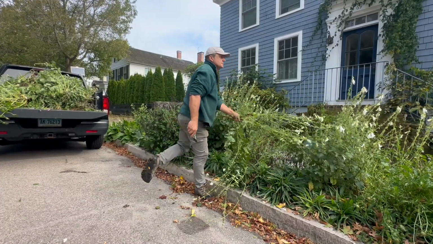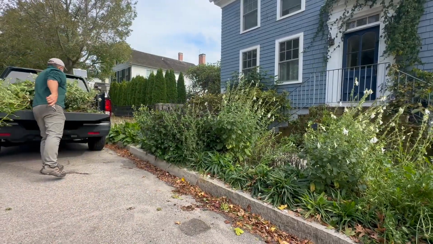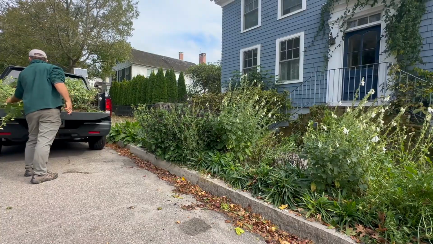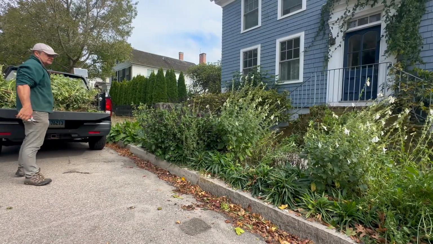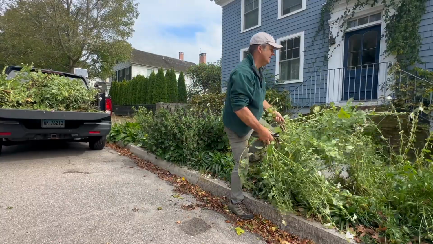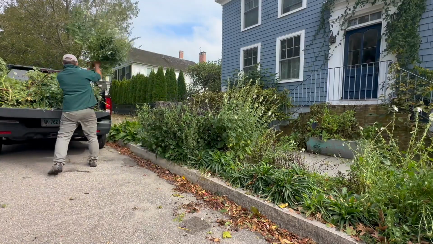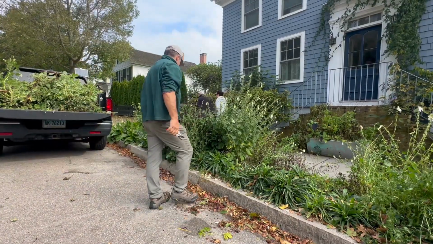And then once we get into early November, maybe mid-November, the whole garden will have a layer of leaves put over it. And all of that is so that next spring, I've done things that support improving the soil structure of my garden.